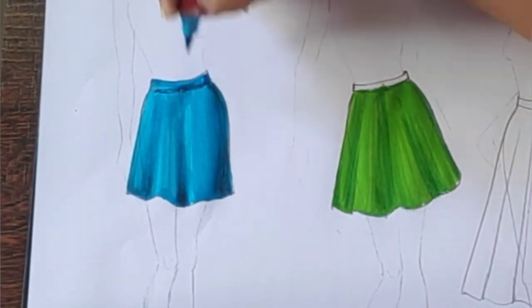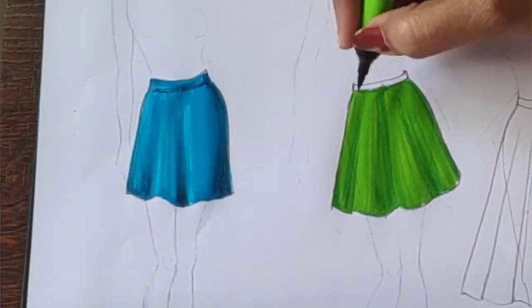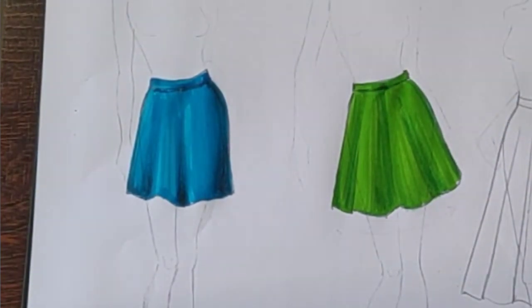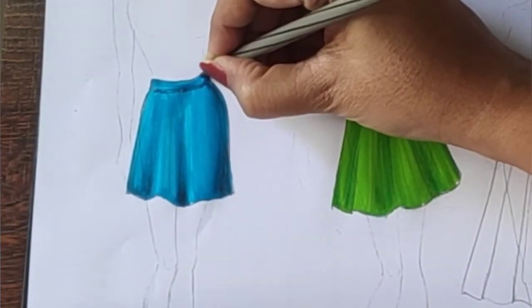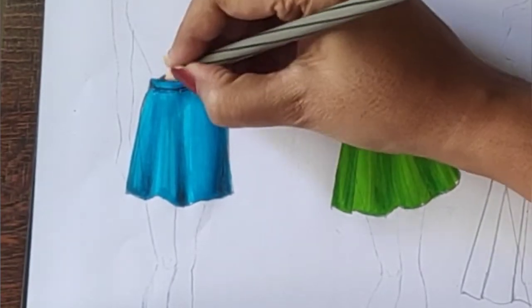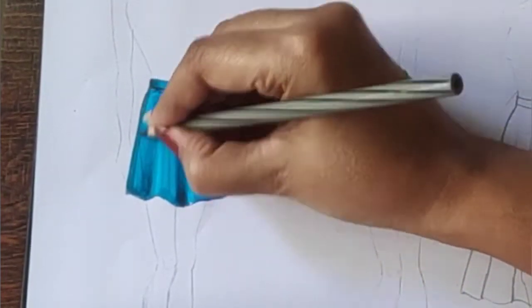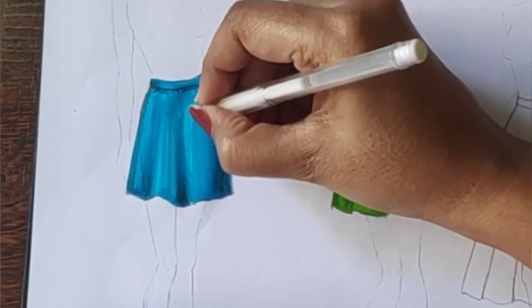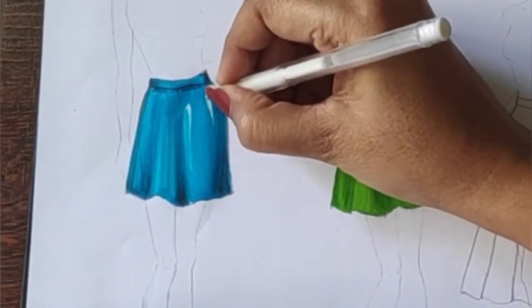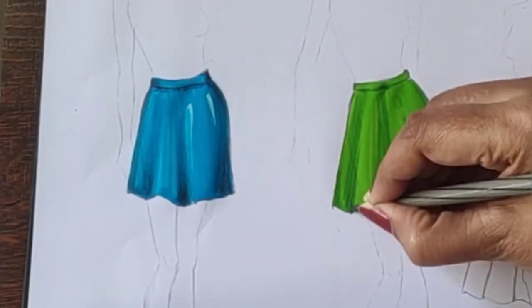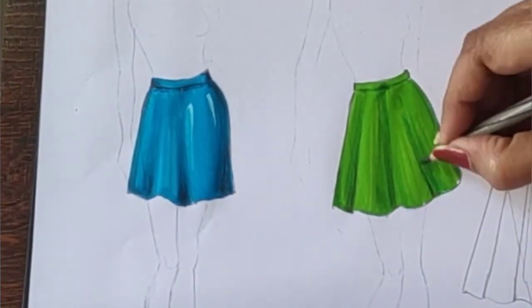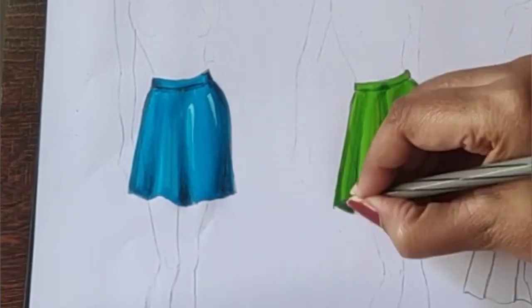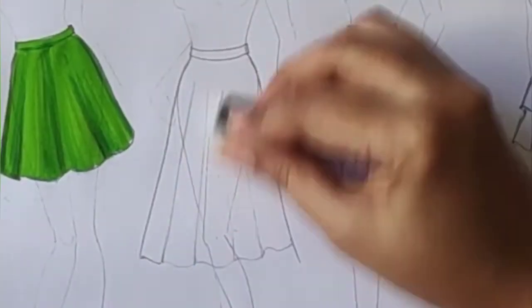It doesn't look like a soft fabric, the crease lines are less, so it is slightly like a taffeta or a cotton silk or a thick satin, not the soft satin. Again, the darker tones and the lighter tones also depict the shine of the fabric. Is the fabric shiny or is it a matte fabric? All this could be explained in your illustration, right?